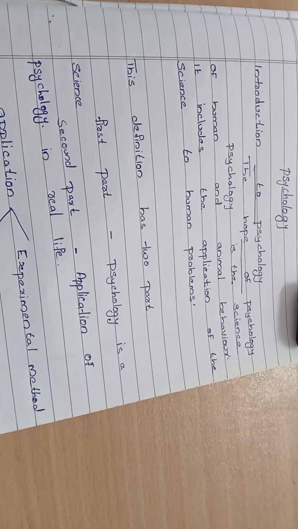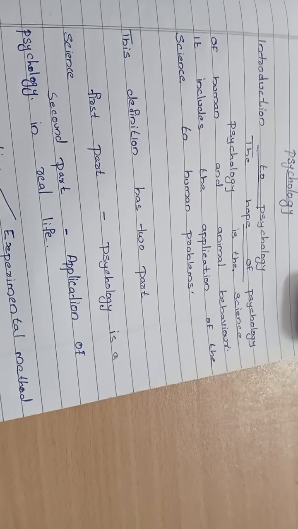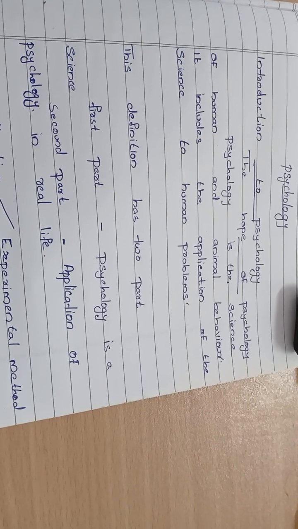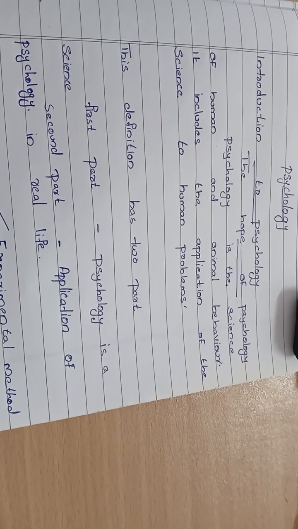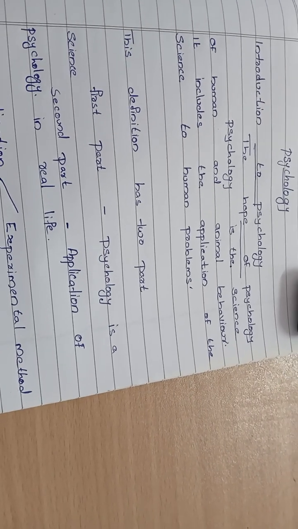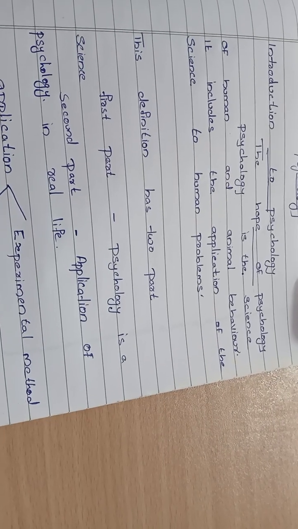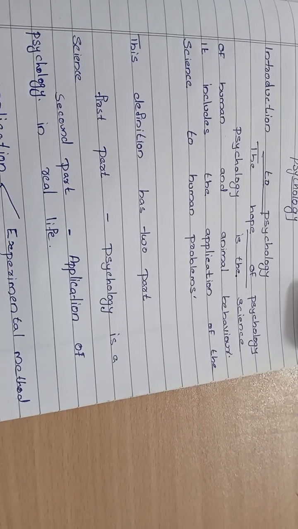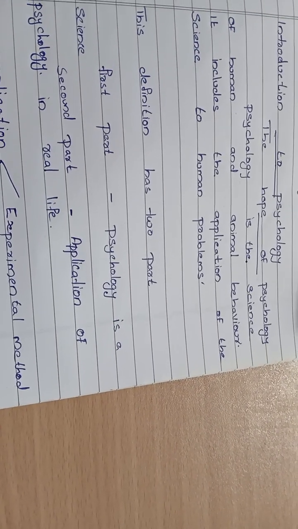Now we want to talk about the introduction of psychology. Psychology is the science of human and animal behavior. It includes the application of science to human problems. Mainly, we want to study the science of human and animal behavior. That is psychology. The definition of psychology has two parts: human and animal behavior study, and that includes the application of science. How to apply this science to human and animal behavior? That is one of the important questions from this definition.